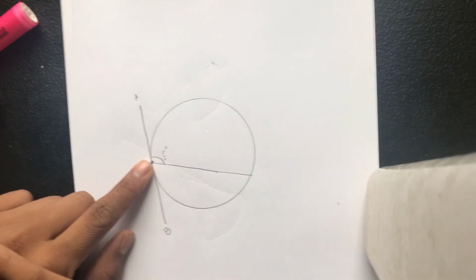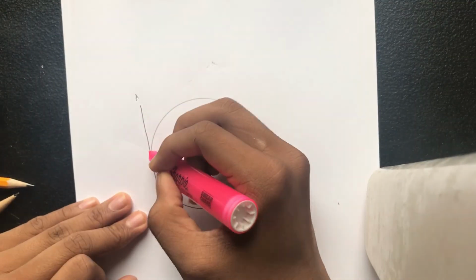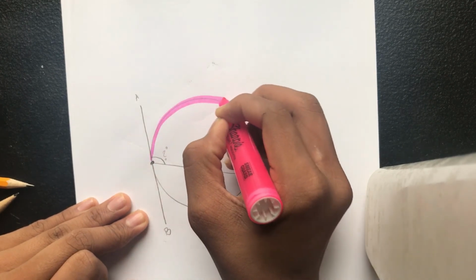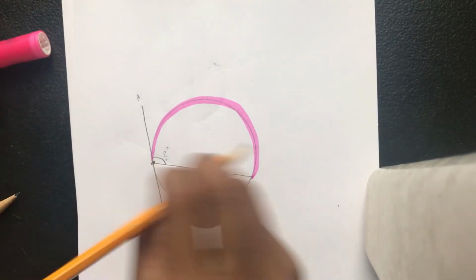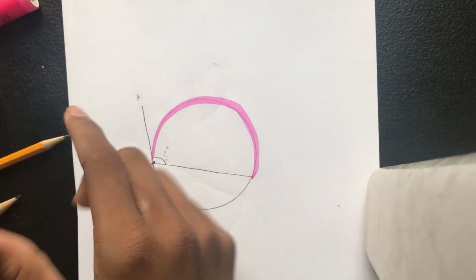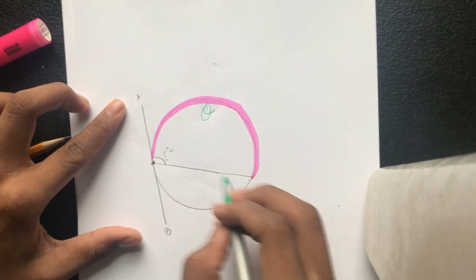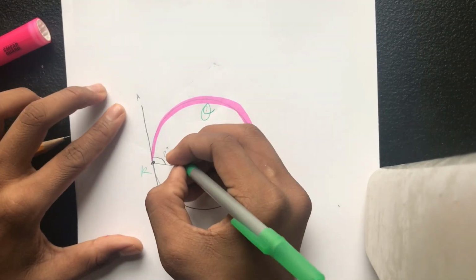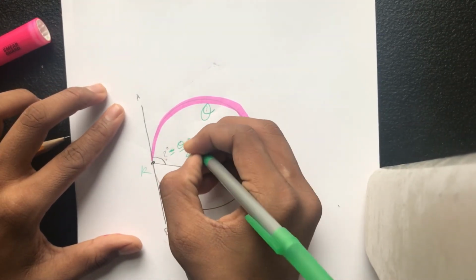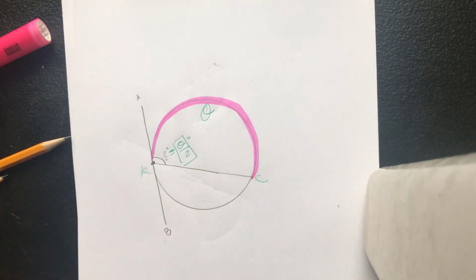This angle measure right here will actually involve this arc that is subtended by the angle. So let's say the measure of this arc right here is theta. Thus, the measure of angle AKC will be theta divided by 2 degrees. Okay, so that right there is the third theorem we've done.